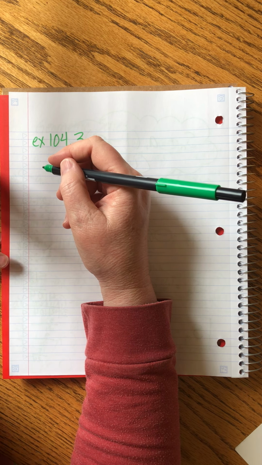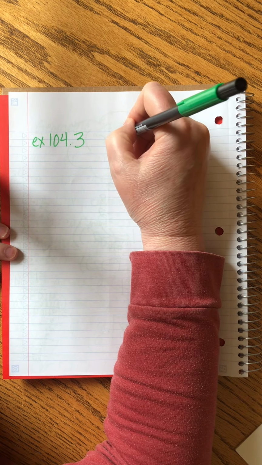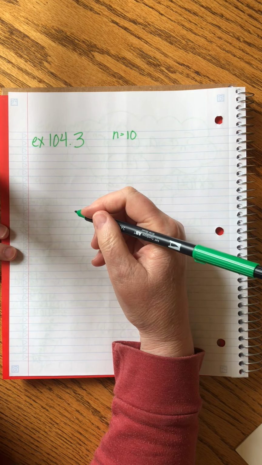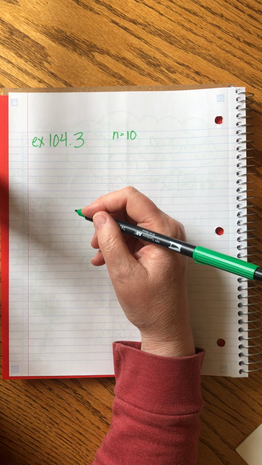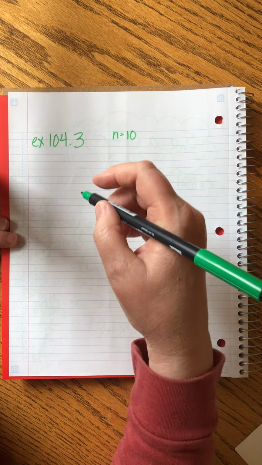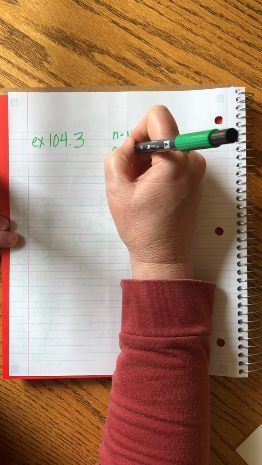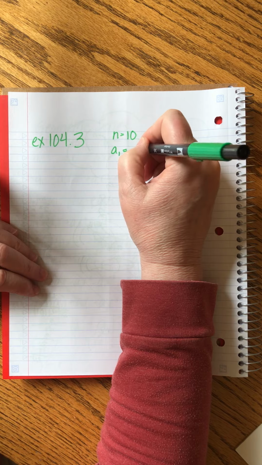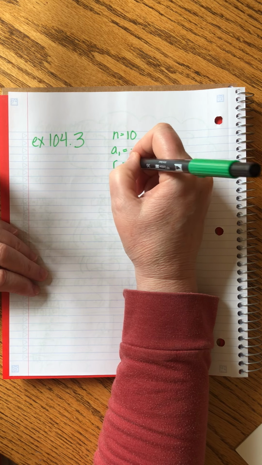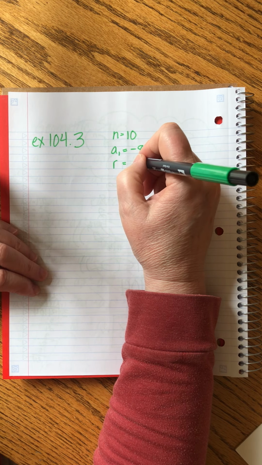Find the sum of the first 10 terms of the geometric series in the preceding example. So what we're saying is use the same value for A1, which was -8. Use the same value for the common ratio, which was -2.